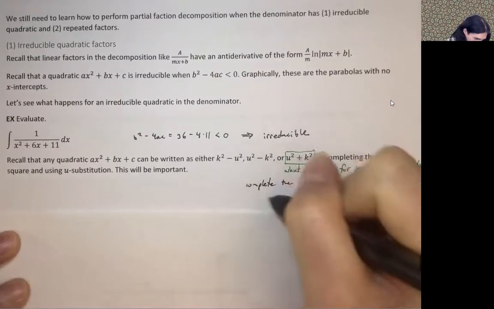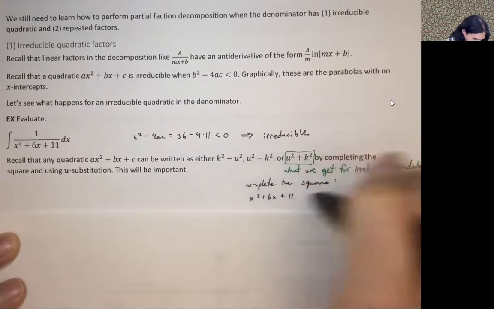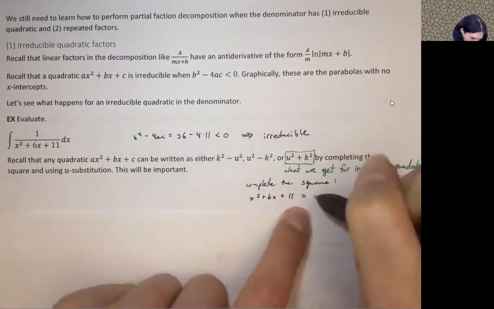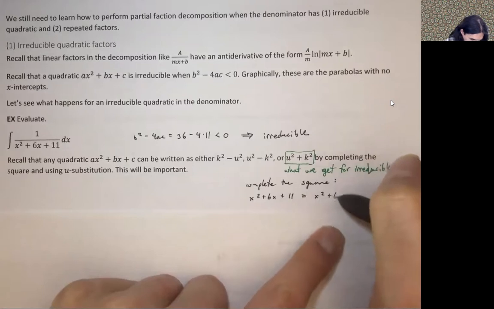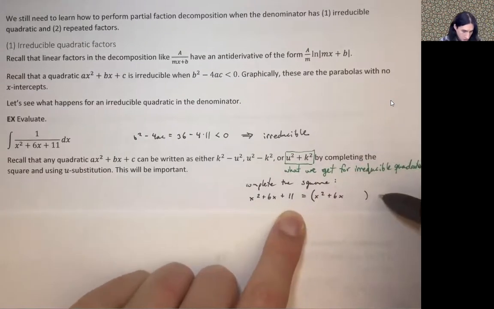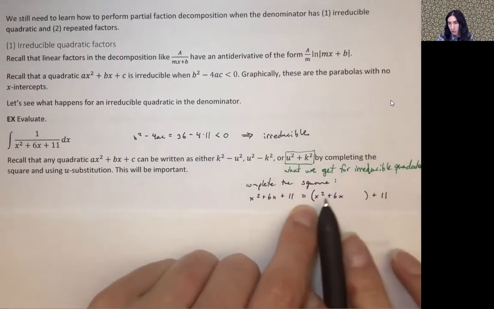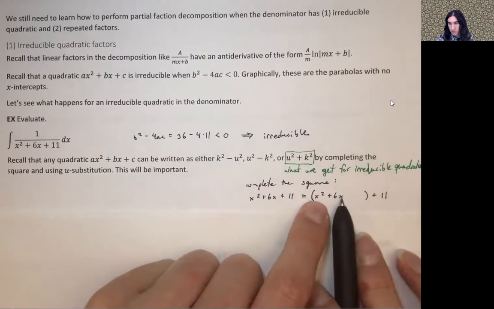So I've got my x squared plus 6x plus 11, which I want to start thinking of as x squared plus 6x plus something else, to complete the square. What would I have to square in order to end up with an x squared plus 6x?